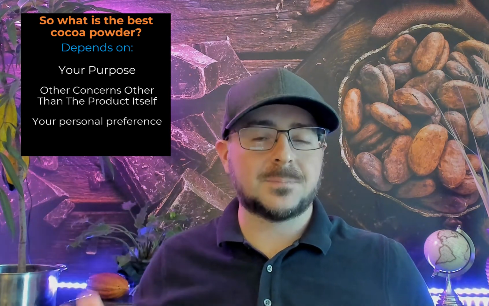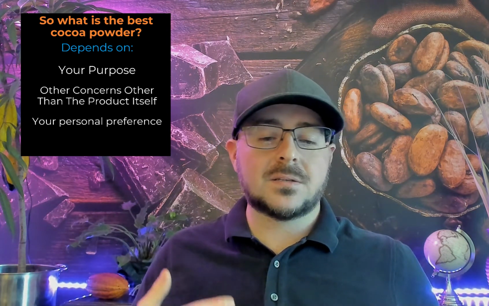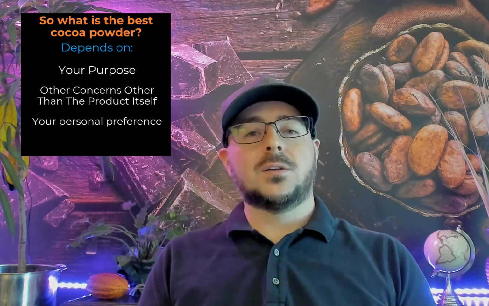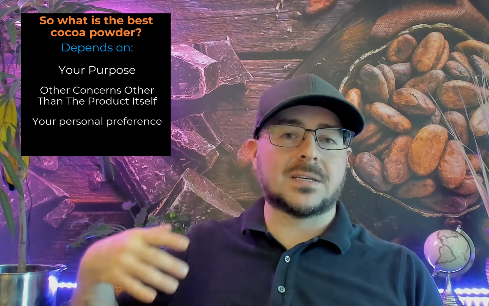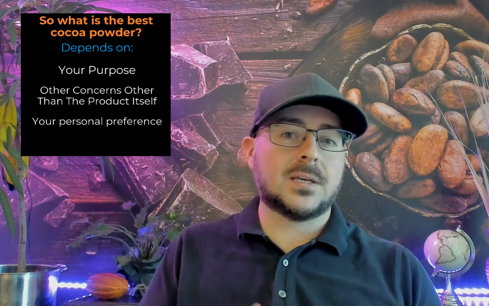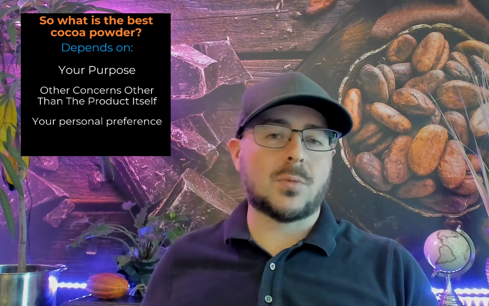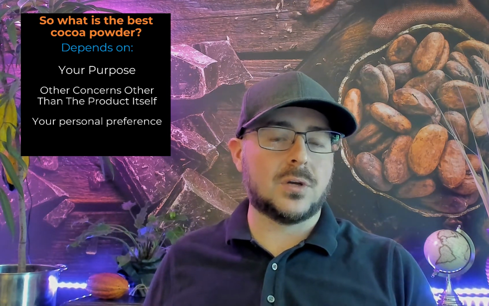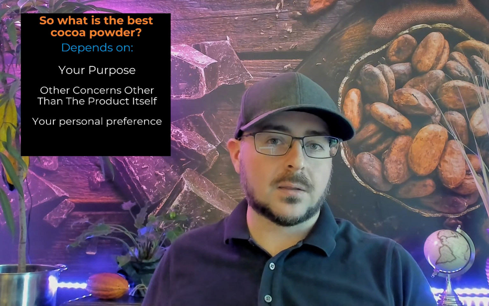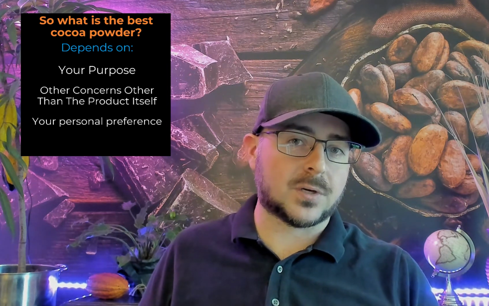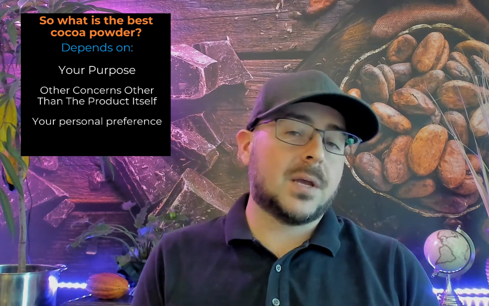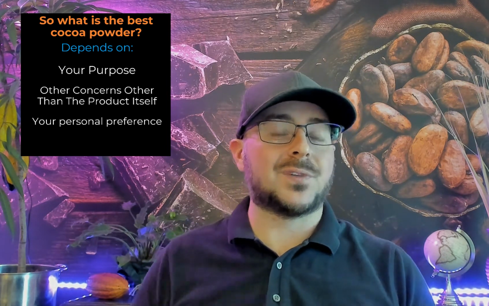Does it say alkalized? And then it also depends on other concerns of the product other than the cocoa powder itself. So a lot of people now will look for things like fair trade, organic, and other certifications. And those are good things in and of themselves. Just remember that it's not synonymous with quality. So you can still have a bulk cacao, poor quality cocoa powder that's certified organic, that's certified fair trade. And there's degrees of it, right? It's not one or the other. But that might be a concern for you, so that's something that will reflect on the price.